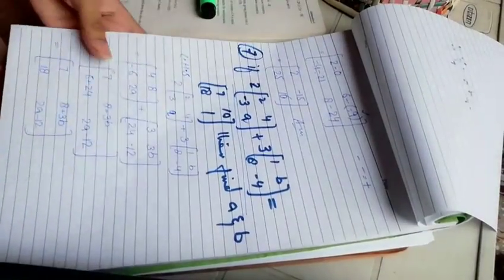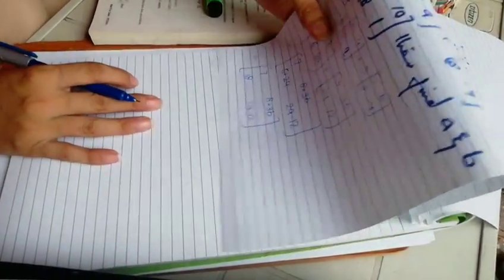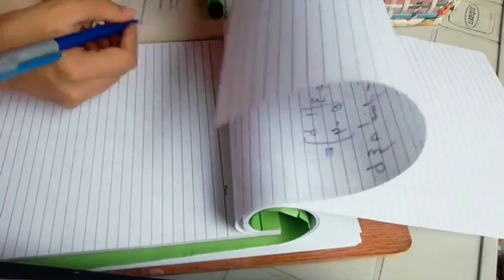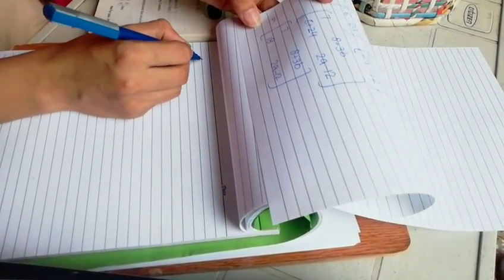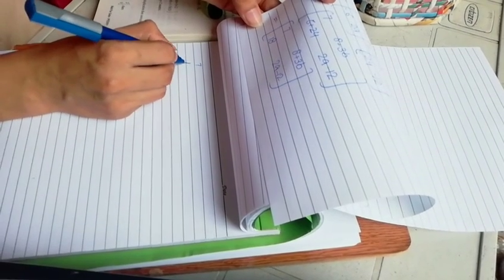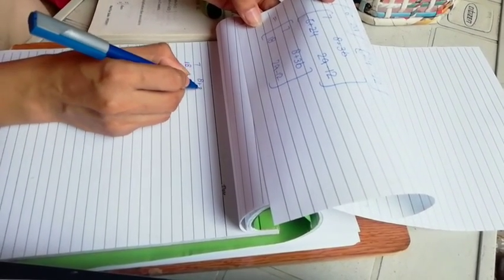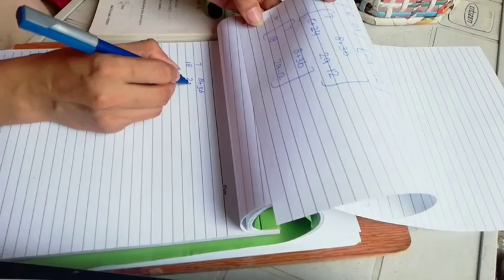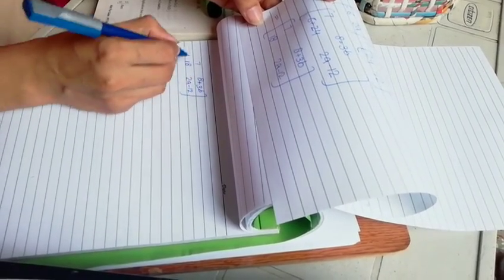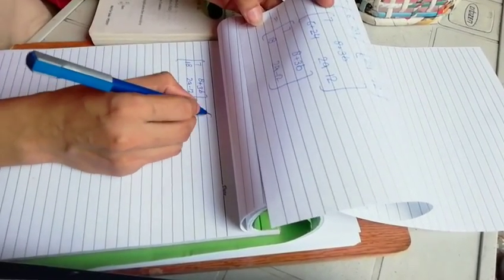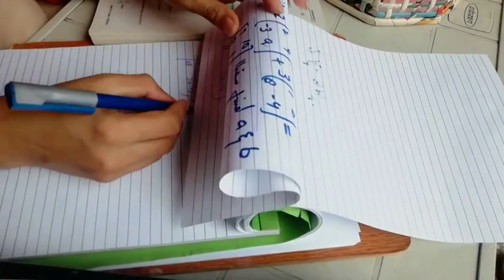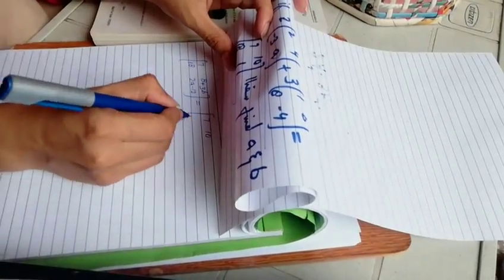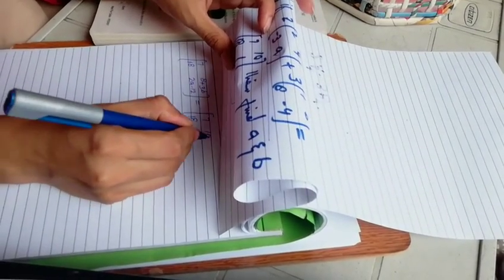Now we have to pick the right hand side. 7, 18, 8 plus 3b, 2a minus 12 is equal to our right hand side, that was 7, 10, 18 and 1.